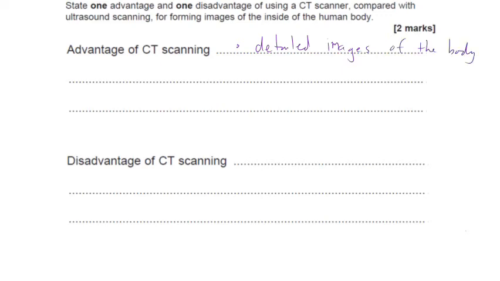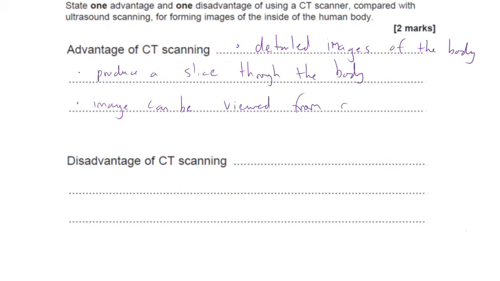But we could also say that CT scans produce a slice through the body, or that the image can be viewed from any direction. We could also state that an image can be made of any part of the body, and that it's easier to diagnose or see a problem because of that increased resolution.